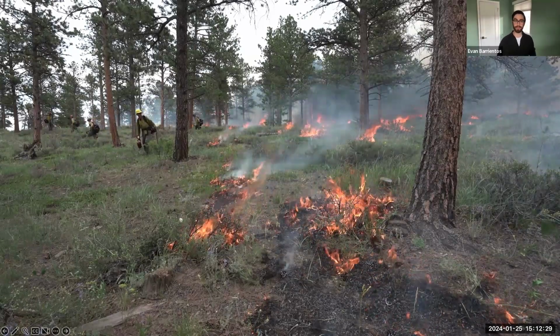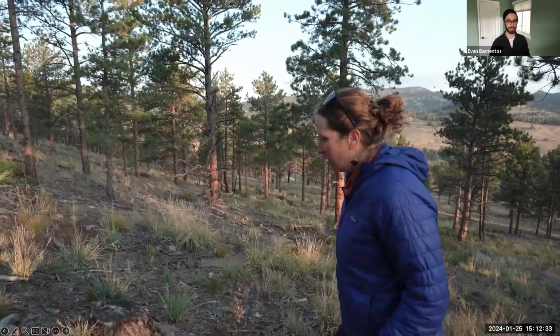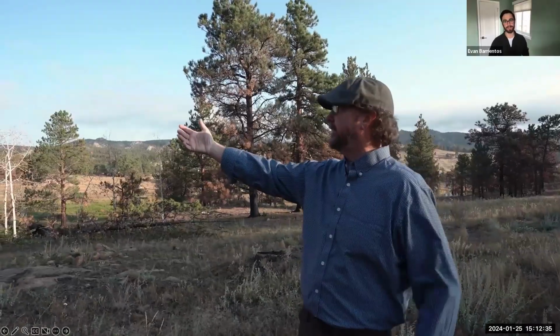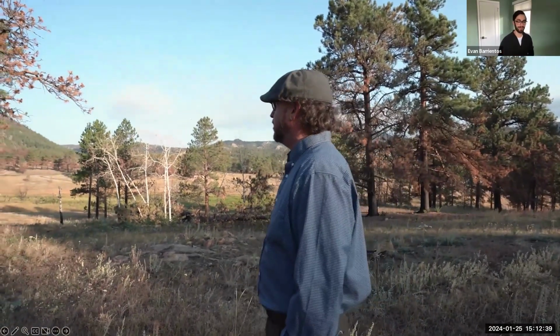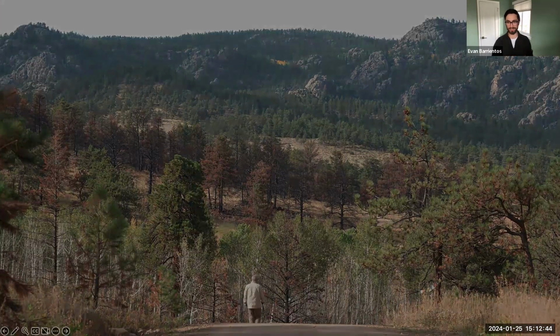Its intent is to encourage more landowners and land managers to adopt or facilitate forest restoration on their property by demonstrating the amazing potential payoff that it can have. So I'm editing it now, and we'll be soon partnering with organizations to screen it across Colorado this year.